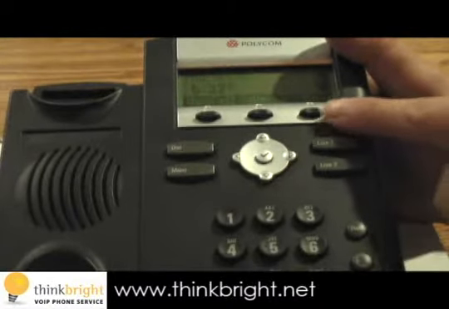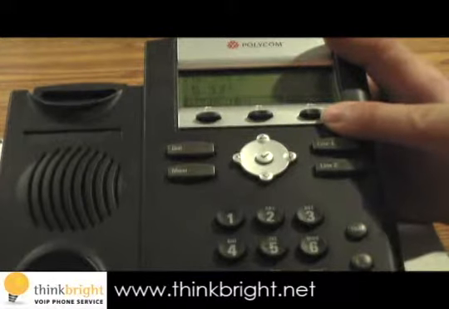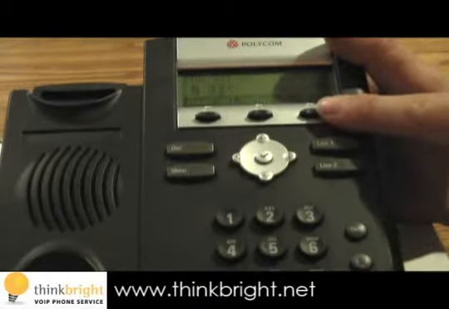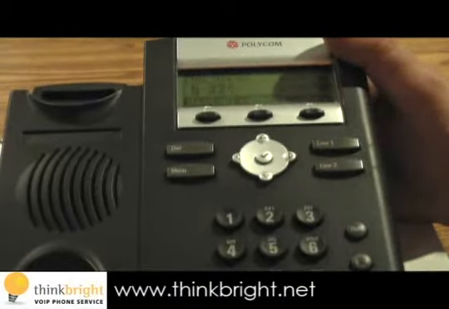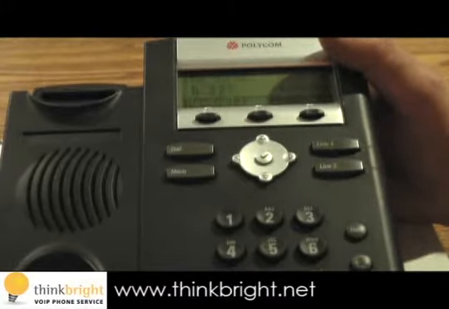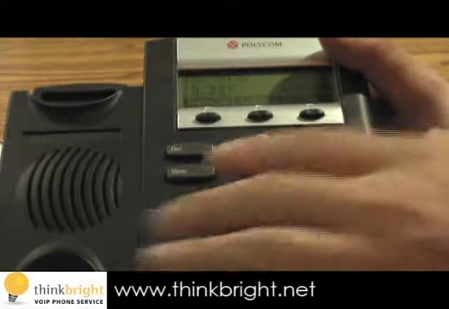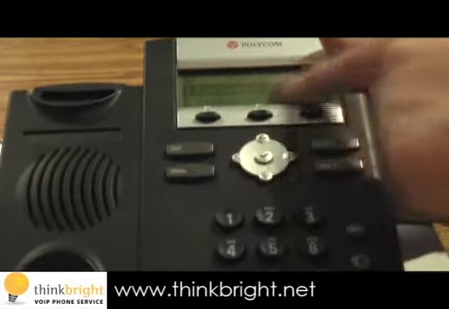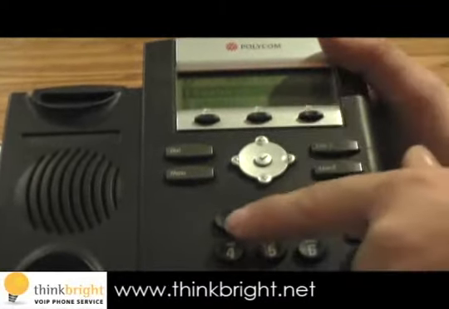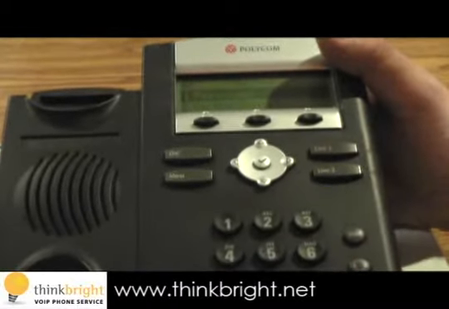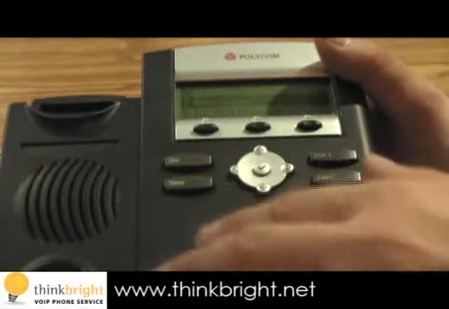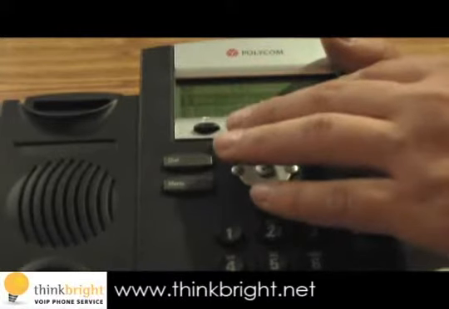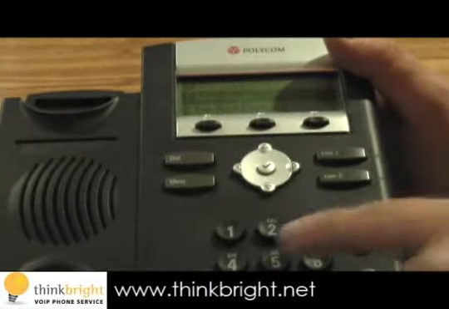The last button over here is the directory button, and pressing this will actually give you a list of any names that you put into your speed dial. Now, all those other features are located under the menu button. Pressing the menu button, you'll see that the first option is features. Press 1 for features, and press 1 again, and that will give you your messages. So that's how you can check your voicemail.